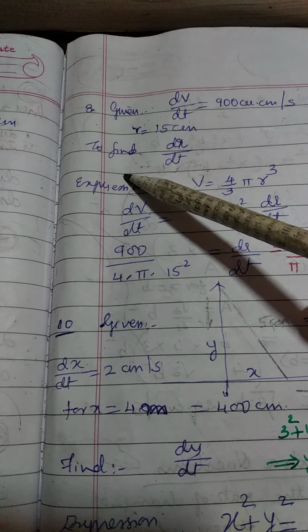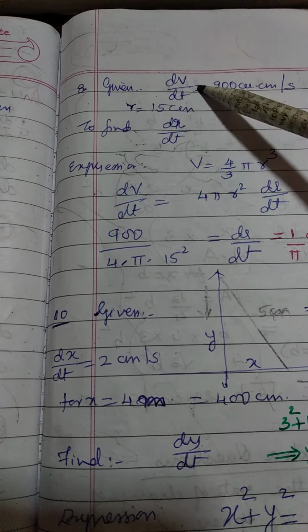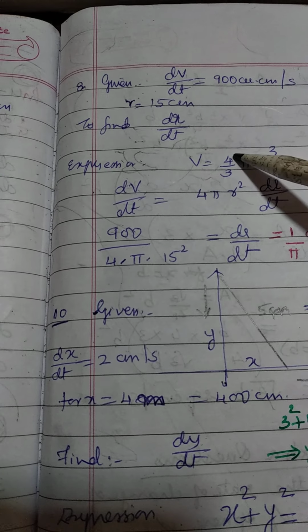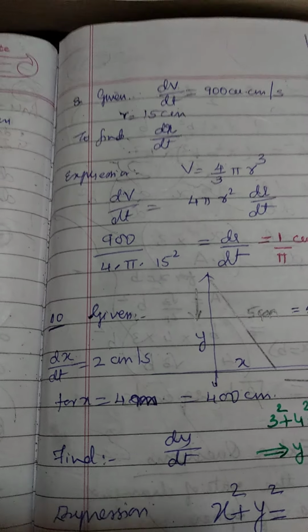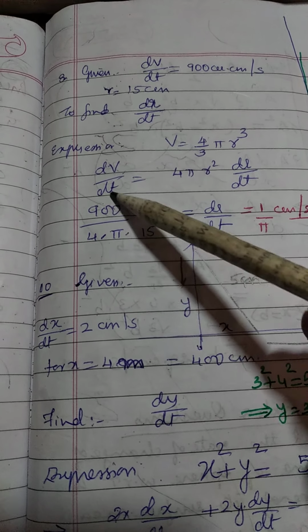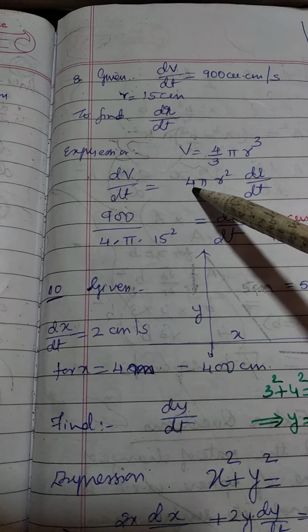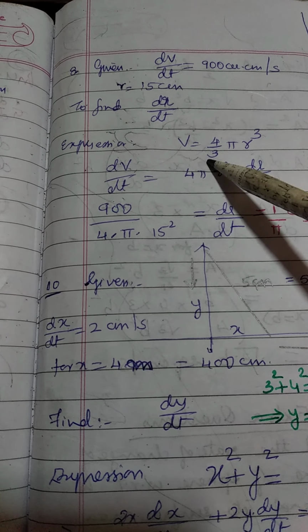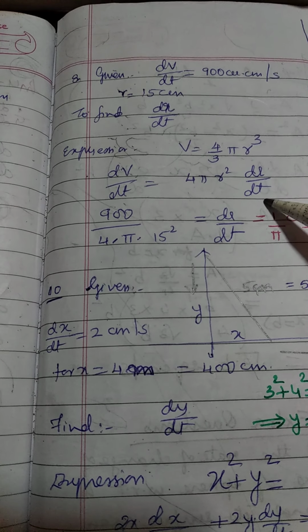We have to find dr on dt. So the expression that connects V and R is V is equal to 4 upon 3 pi r cube. Differentiating this with respect to t, we get dV on dt is 4, this 3 r square, the 3 gets cancelled, it's 4 pi r square dr on dt.